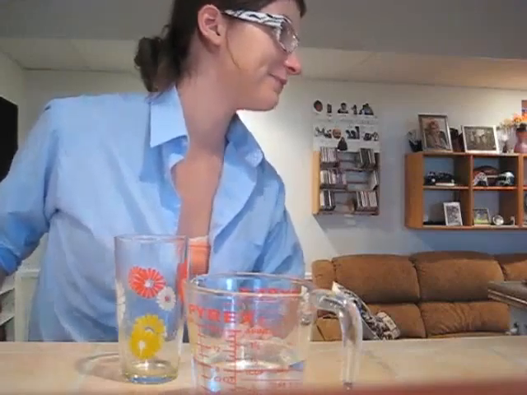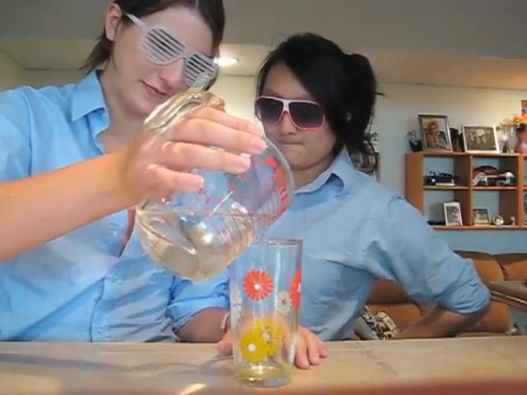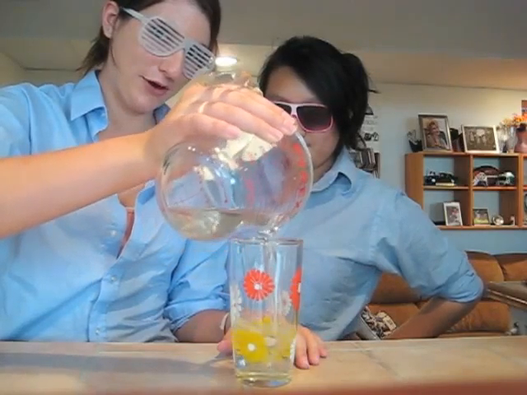Assistant Hannah, we're going to show you why low viscosity substances are easier to flow than high. But first, we need to wear our safety goggles. This is a low viscosity material, water. See how easily it pours?